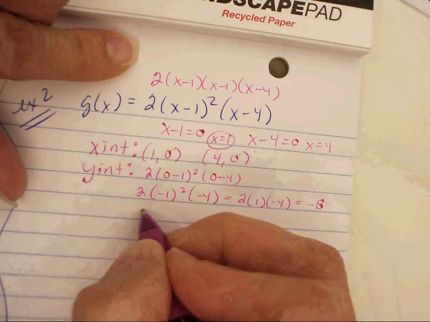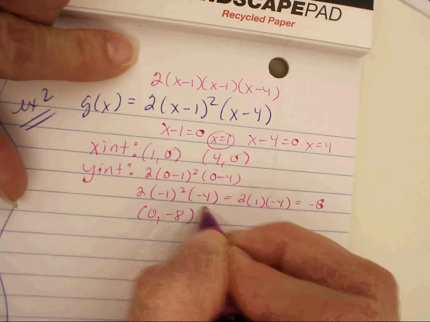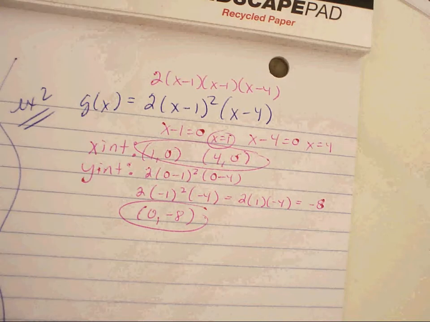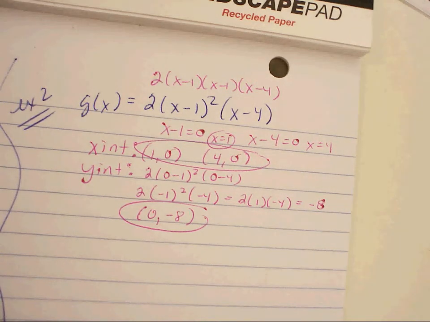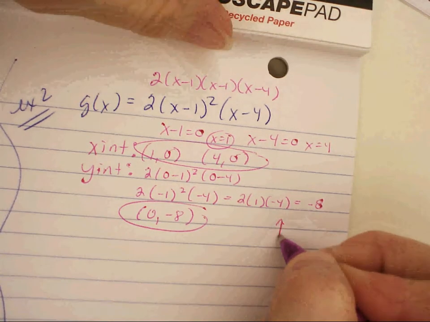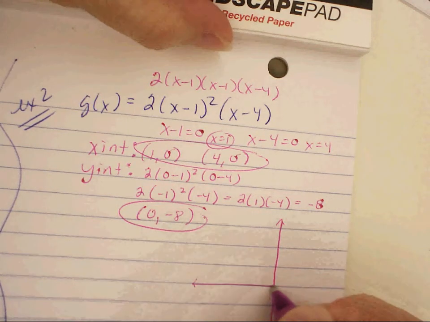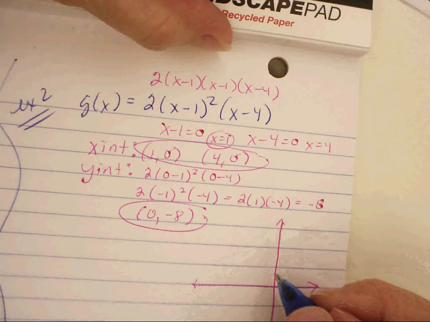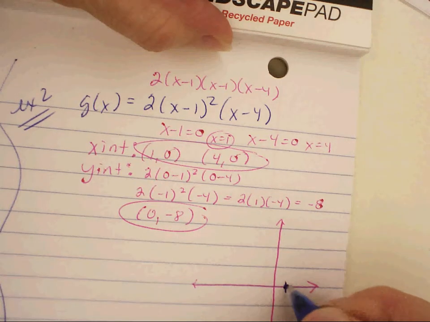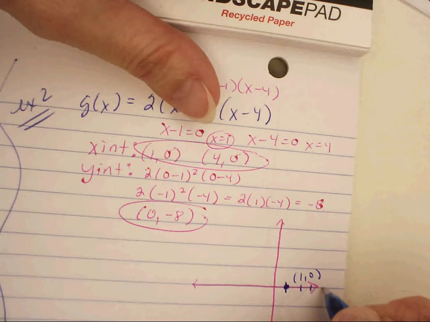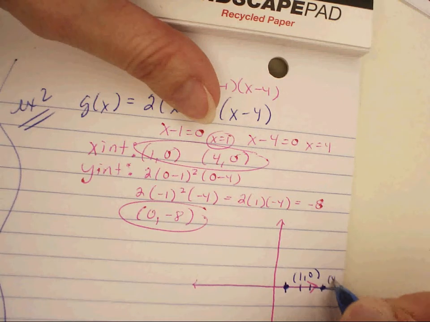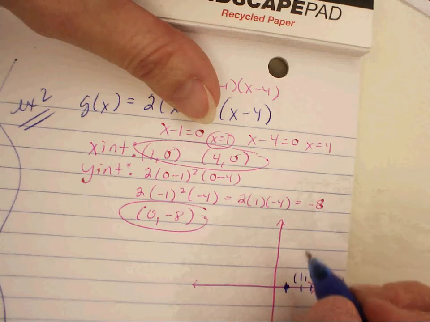I wrote down positive 8 though. I'm just going to work it out. To get your y-intercept, your x has to be 0. Yeah, I'm thinking it's negative 8. So that means it's (0, -8). So those things you know from not seeing the graph, just seeing your equation.